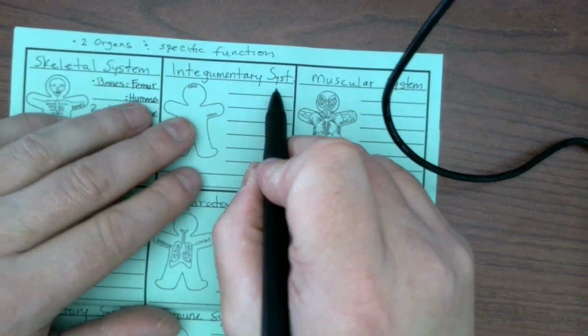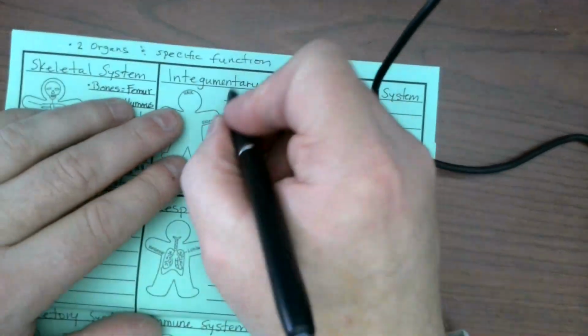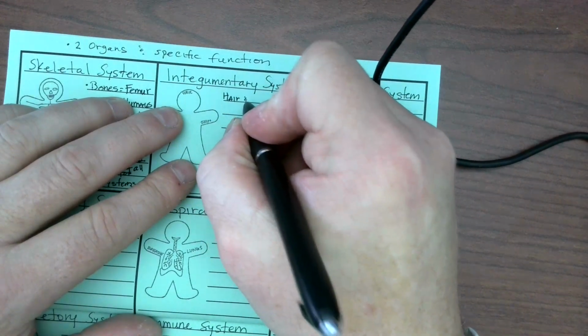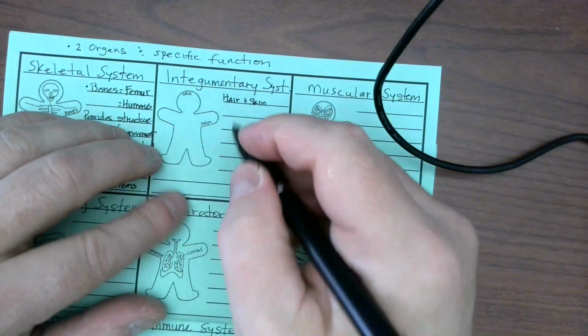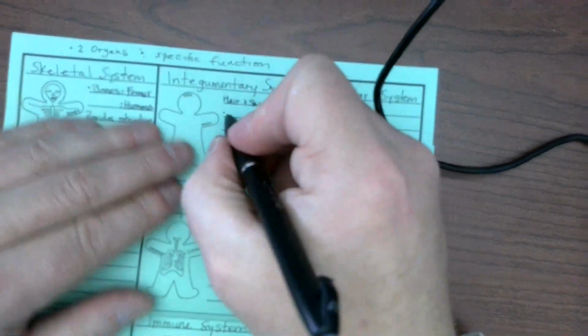Okay, integumentary system. It's got 2 here. So we've got hair and skin as our major organs there. Now, in this case, the integumentary system does lots of things.